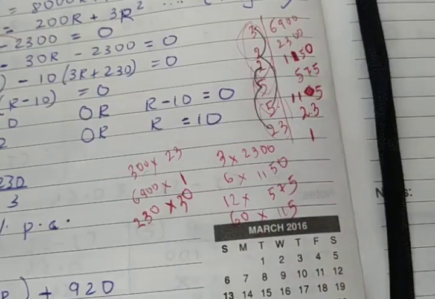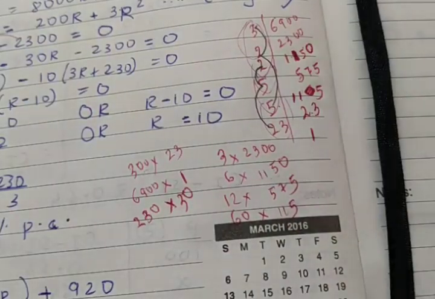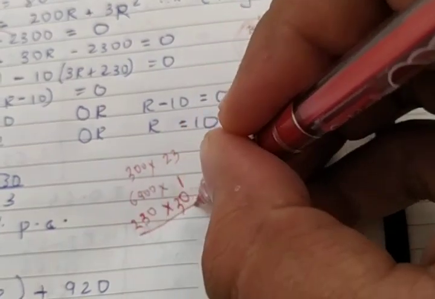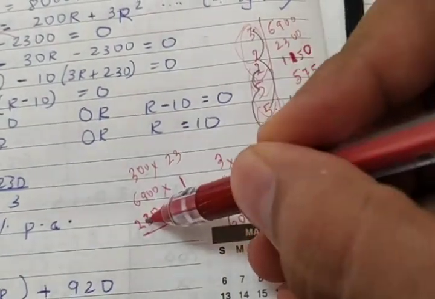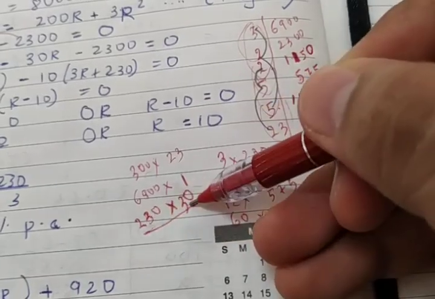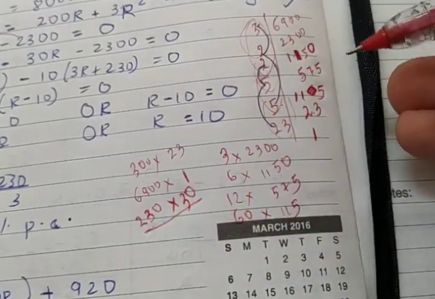So we have to check all possibilities here, all the permutations and combinations, and this seems to be the appropriate combination, because 230 minus 30 will give me 200 and 230 into 30 will give me 6,900.